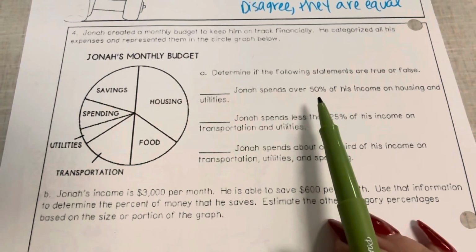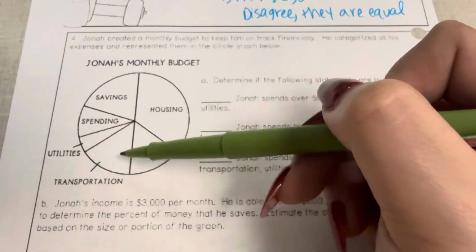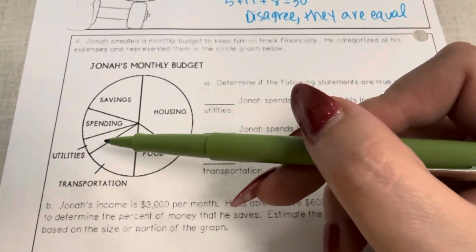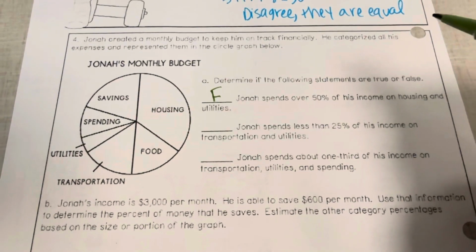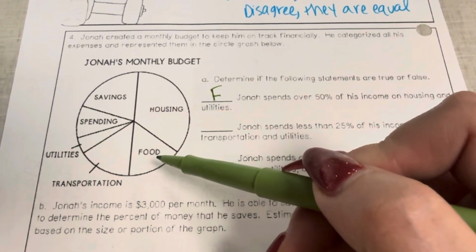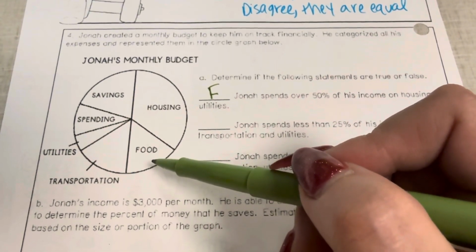So 50% is half. Okay, so that means if I cut my circle in half, that it would be housing plus utilities. That is going to be false, okay, because 50% is housing and food, but utilities is way smaller than the food section is.